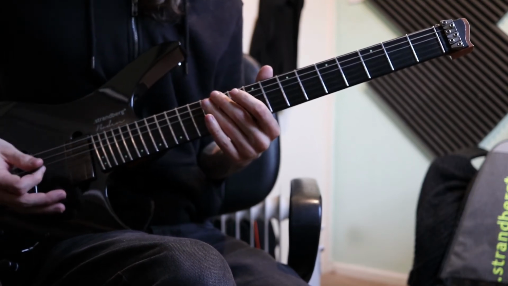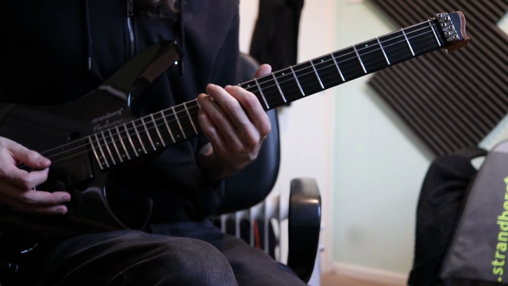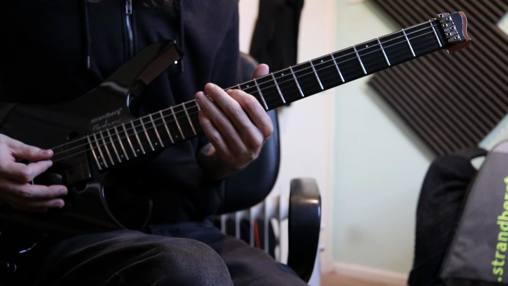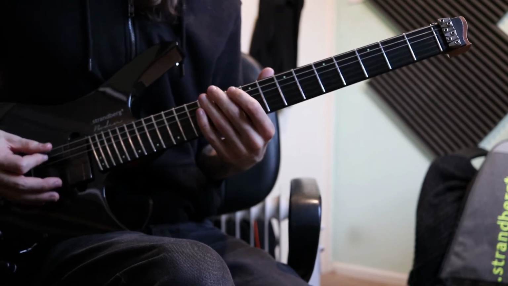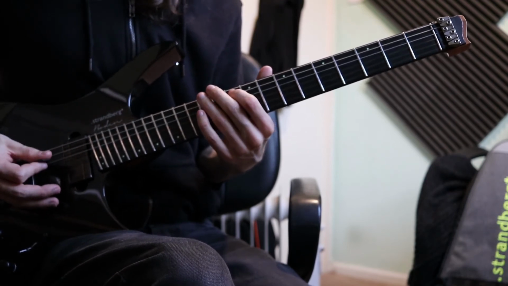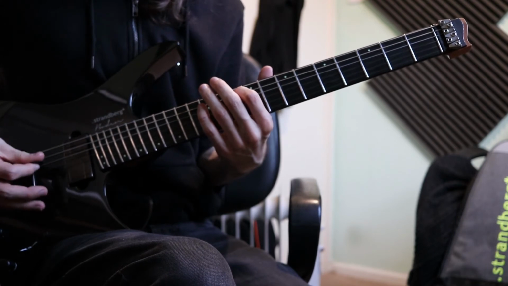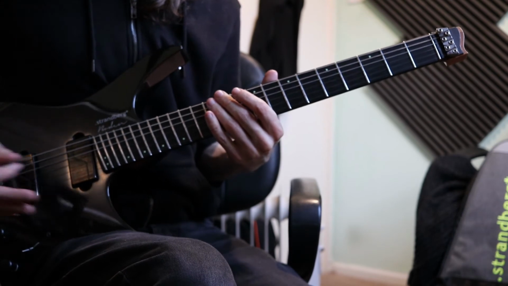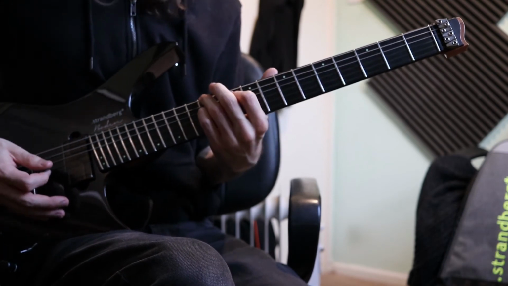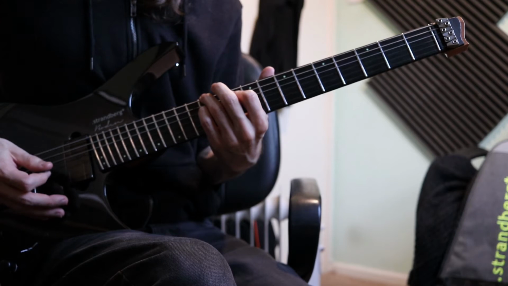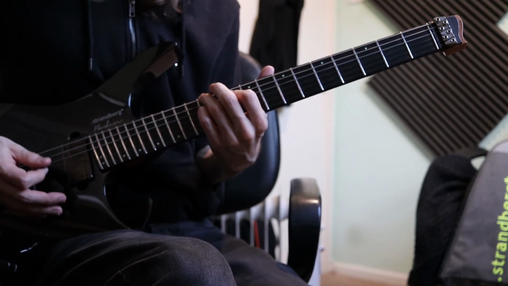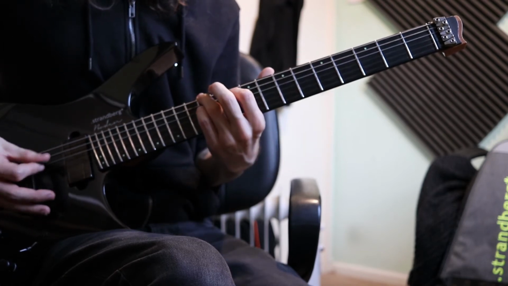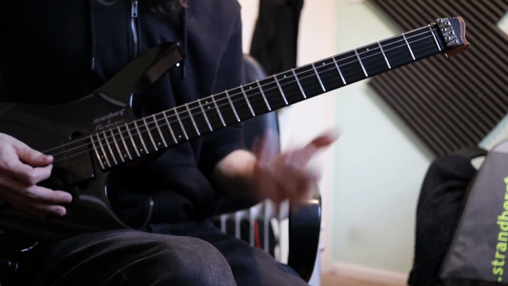So how does that work? Well, this one works because we're just doubling a note that we're already playing. This is G here, and then we're just playing the same G on the open string. So that obviously works because we're just doubling a note. Then after that we moved down to the 7th fret and played the same shape, the minor 7 shape. Like this.